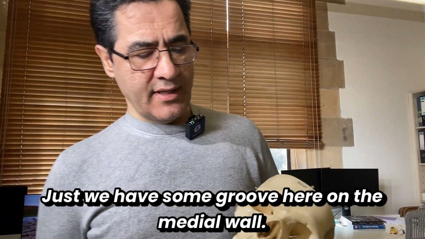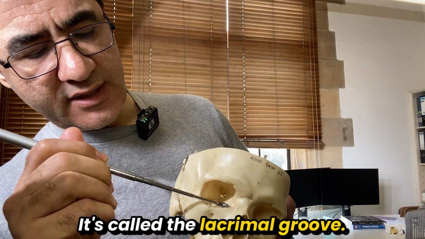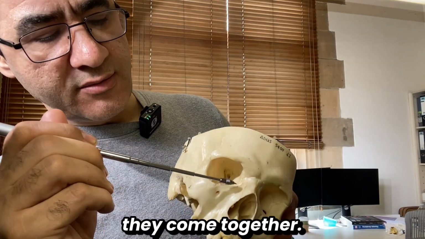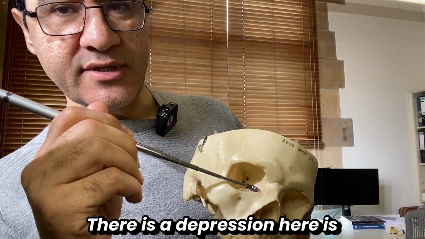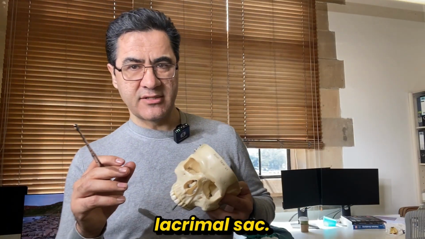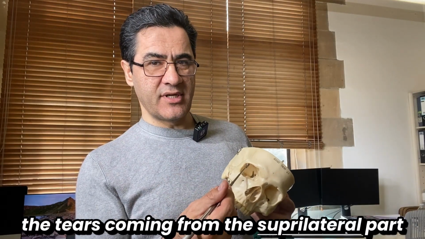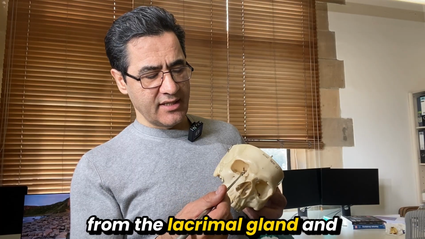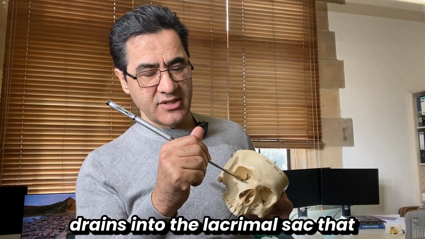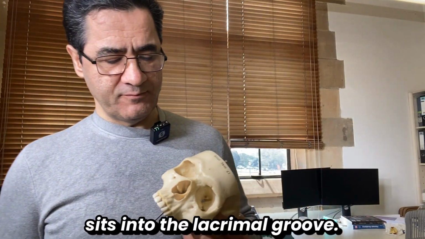We have some groove here on the medial wall. I forgot to show you. It's called the lacrimal groove. Just maxilla and the lacrimal bone, they come together. There is a depression here called the lacrimal groove. Into the lacrimal groove we have the lacrimal sac. The tears come from the supralateral part of the orbit from the lacrimal gland, wash the cornea, and drain into the lacrimal sac that sits in the lacrimal groove.